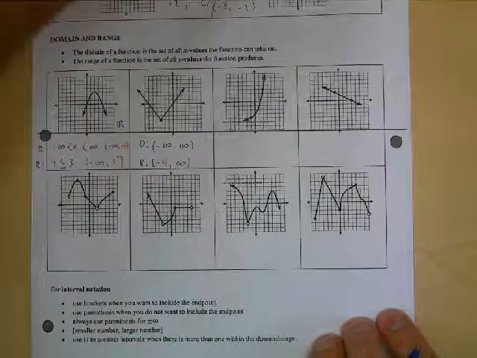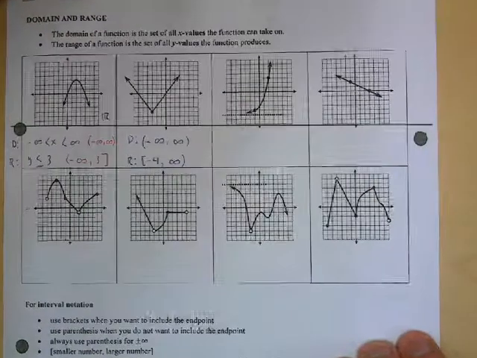In fact, let me zoom in a little bit. Maybe that'll help you guys out.